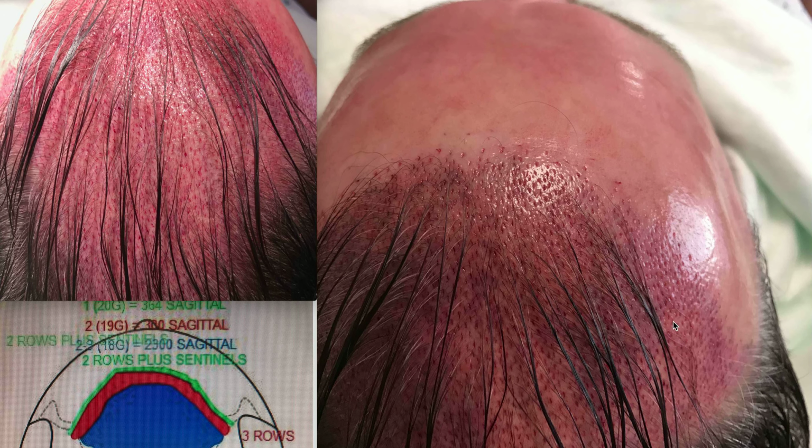I encourage you, if you're going to pick a surgeon, pick them not only based on the before and afters, but on the design, the actual design. And unfortunately, I don't think there's another surgeon out there that is as focused as I am in showing case after case of recipient site design.